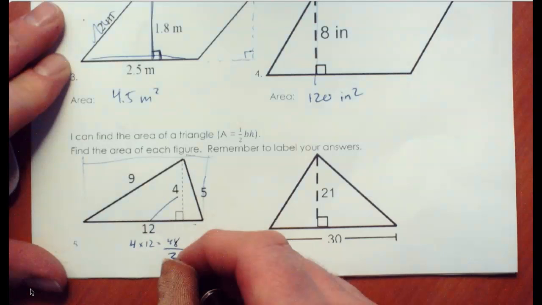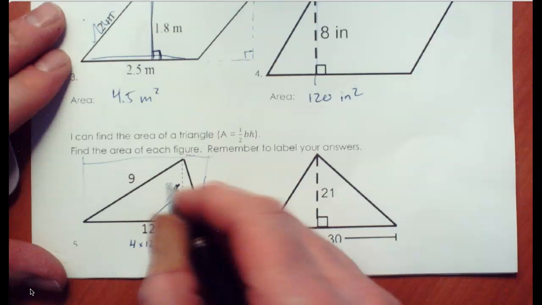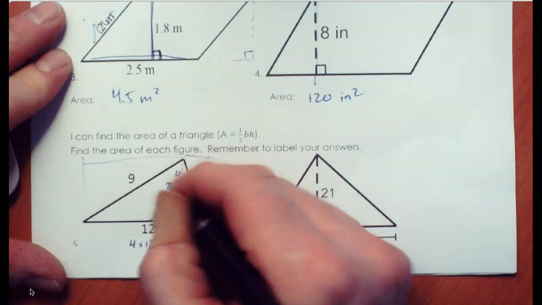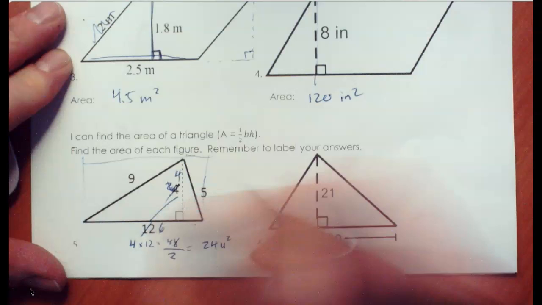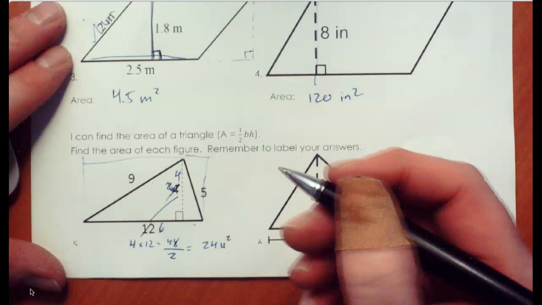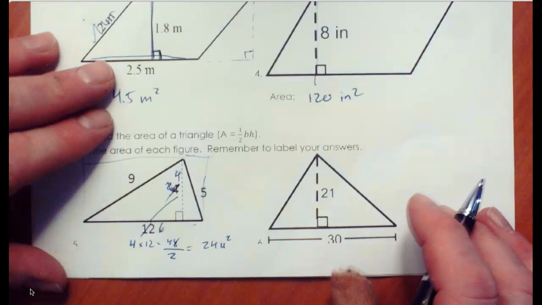48 divided by 2 is 24. You can also take just one measurement and divide it by 2. Do 12 times 2, that's 24. You could leave this 4. You could also break this one in half and multiply 4 times 6. What am I trying to say? It just doesn't matter. At some point in time, because it's a triangle, you have to divide by 2.